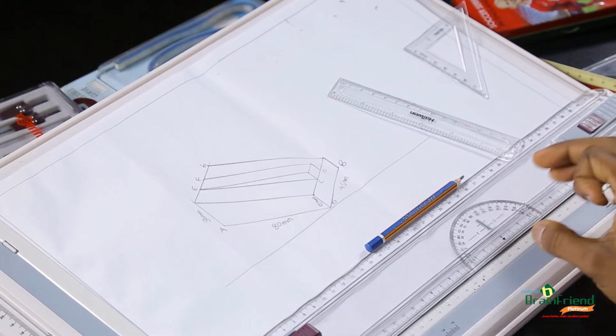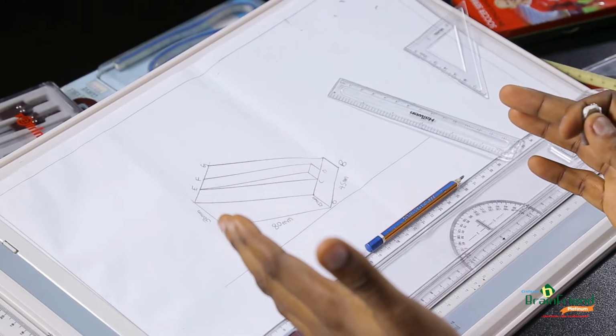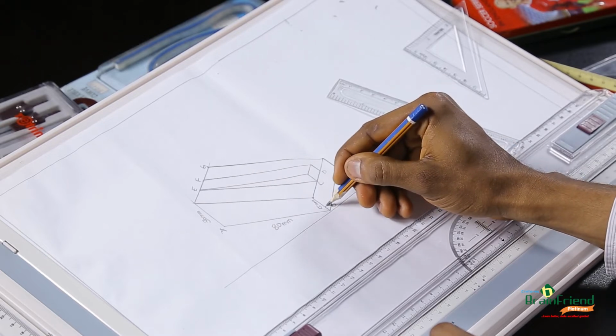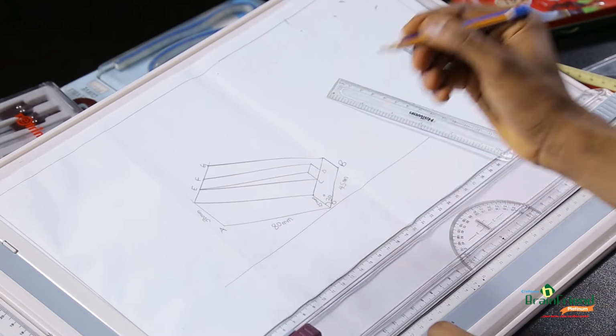using isometric drawing. When drawing objects in isometric drawing, you must focus on what you are drawing. Avoid distractions. Pay attention to what you are drawing for you to achieve good results. This is a typical example of an object in isometric drawing. Don't forget, the horizontal lines are drawn using 30 degrees. Let's move to the next object in isometric drawing.